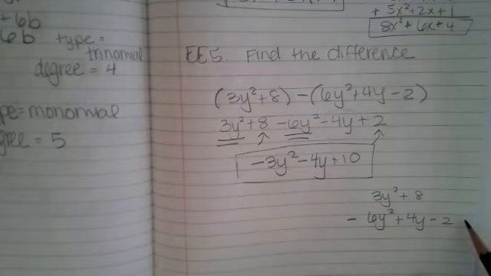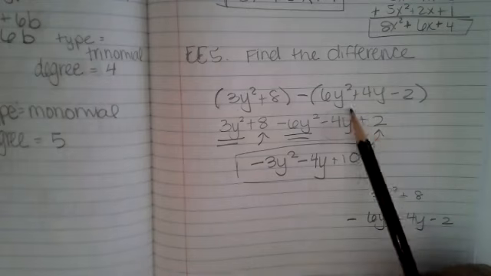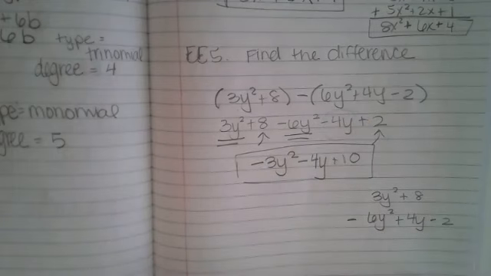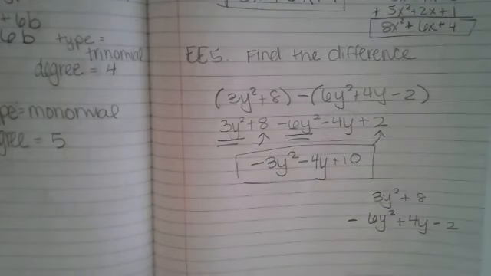Isn't it a minus 4y in my original problem? No, aren't you supposed to distribute the sign? Well, I'm doing something else right now. Oh, okay, that makes more teaching sense. A different method. So what I'm trying to teach is how to stack it, not distribute, and it's not horizontal.